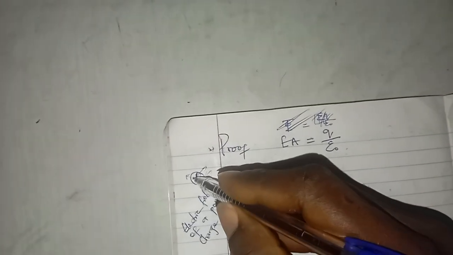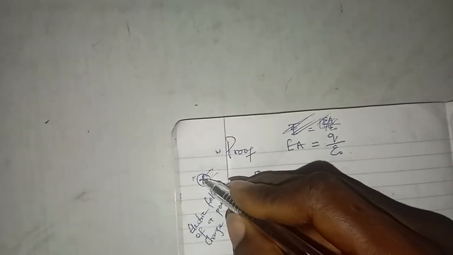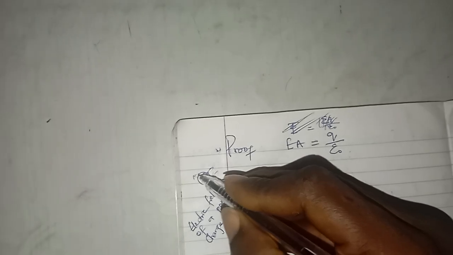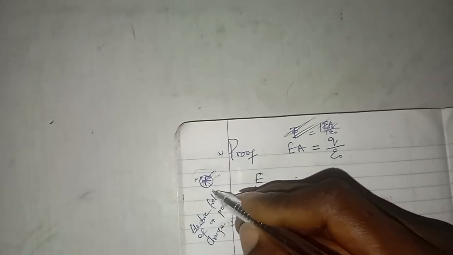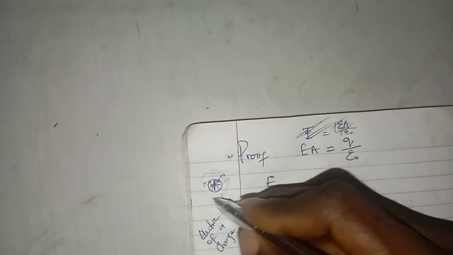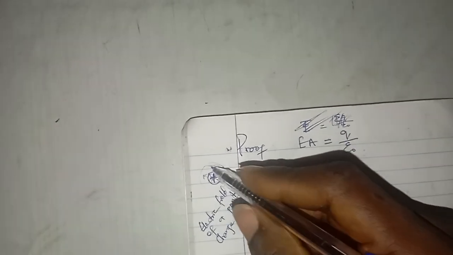Now, if this is the point charge, you remember I told you in our first class that when you check all the things pointing outward, pointing outward, and you form a Gaussian surface for this, it takes the shape of a sphere. The earth is spherical, is it not?